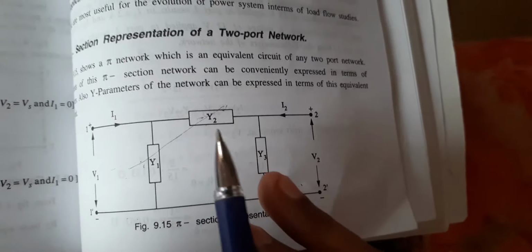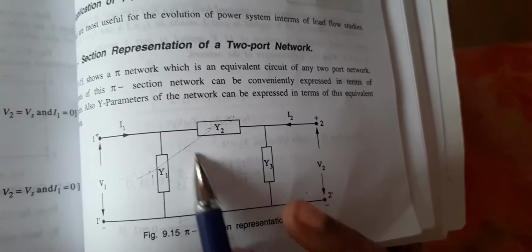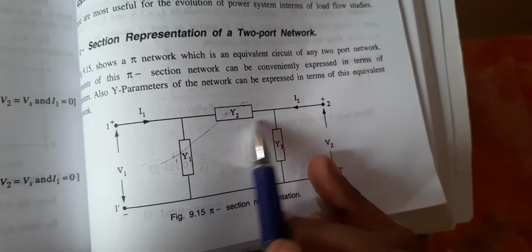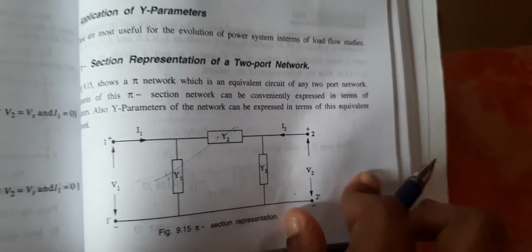Then y12 and y21 are in the short circuit branch, and they come in the opposite direction, so the minus y2 value comes.